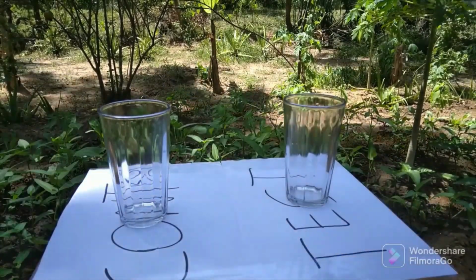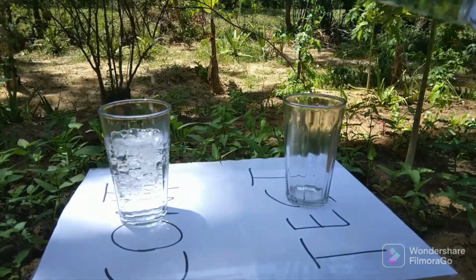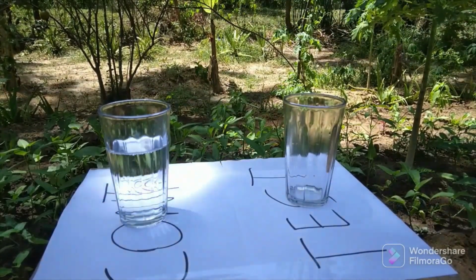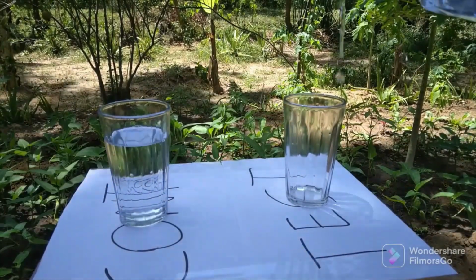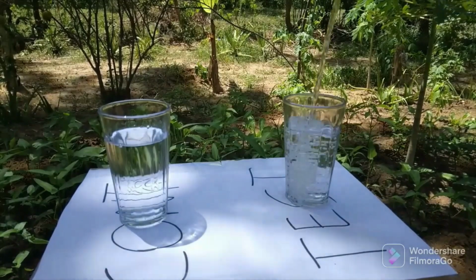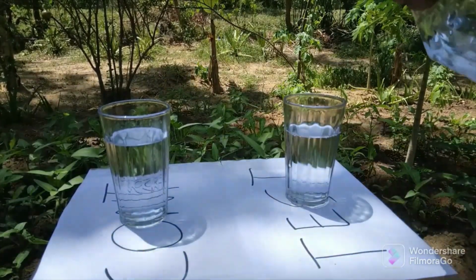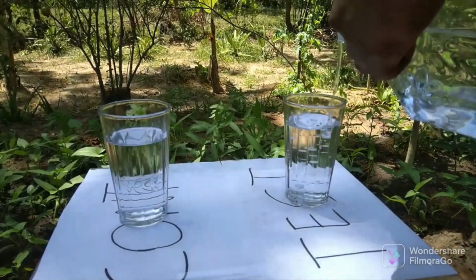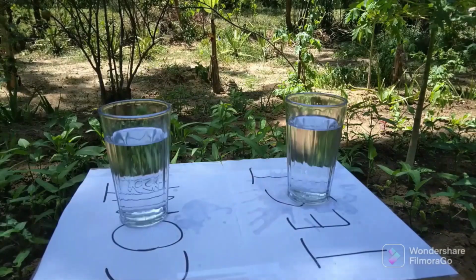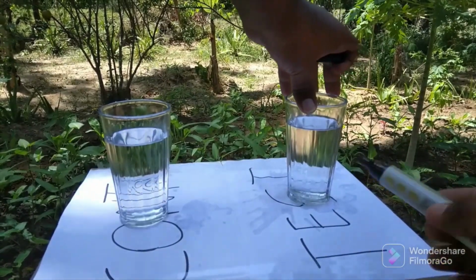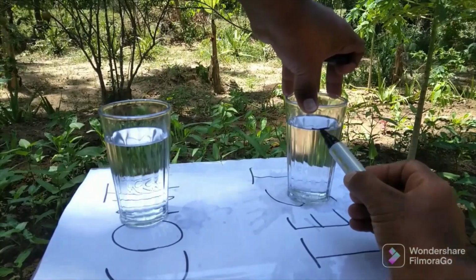Now, let's see how to do this experiment. First, take 2 glasses and fill them with equal amounts of water. Then, mark the water levels in both glasses. After that, put the plant in one of the 2 glasses. Then, add equal amounts of oil into both glasses to prevent evaporation on the water surface. Then, place both glasses in a sunny spot for 24 hours. After 24 hours, observe the water levels in both glasses.